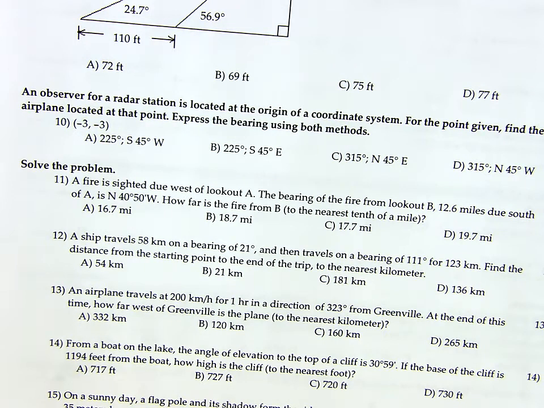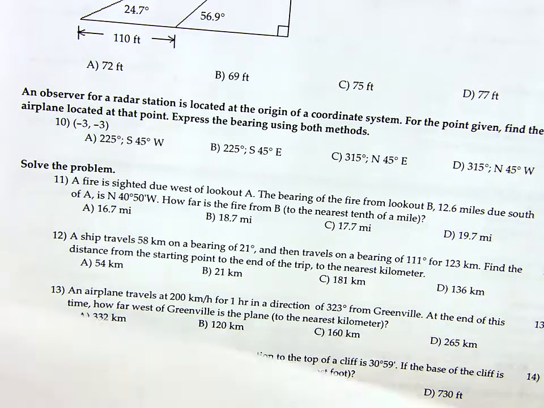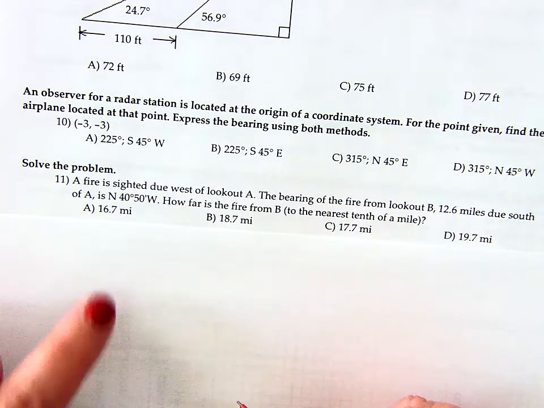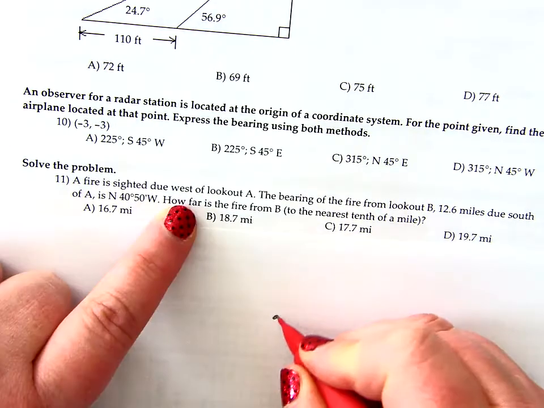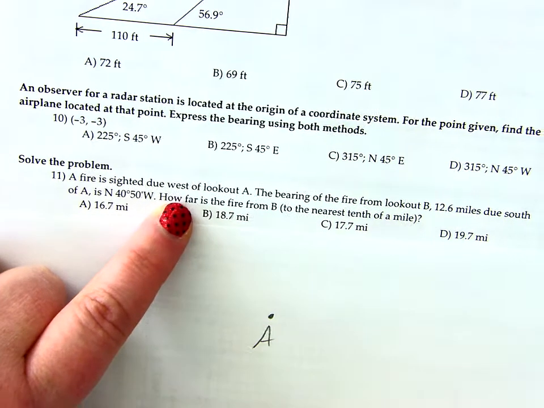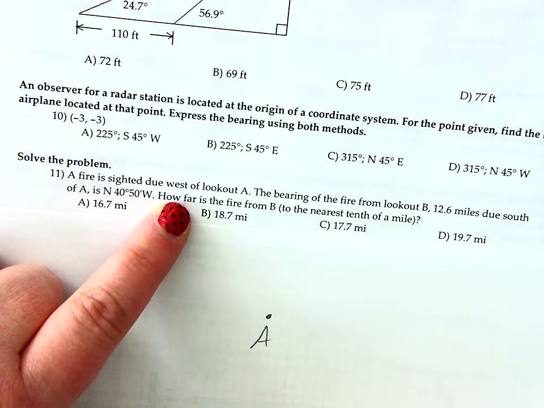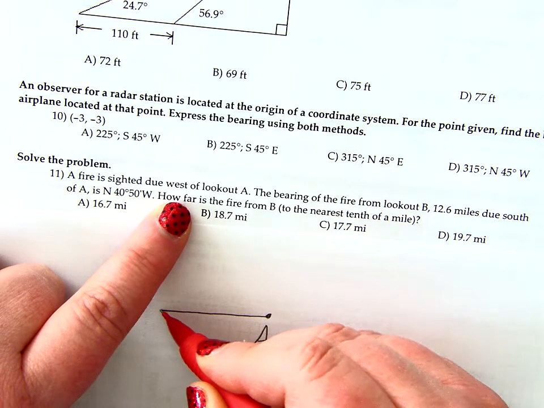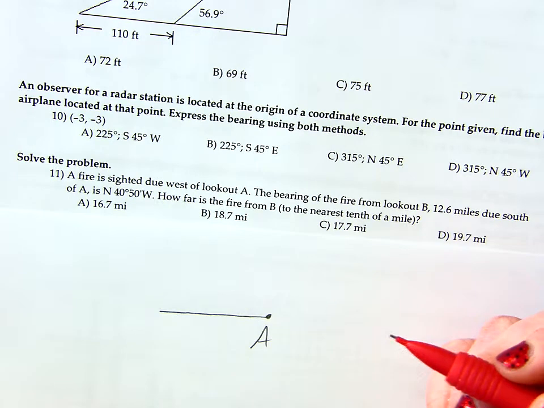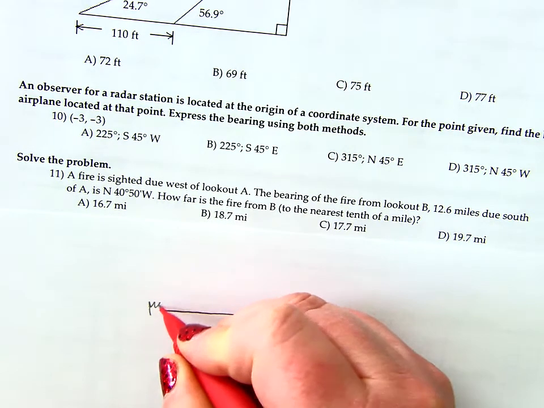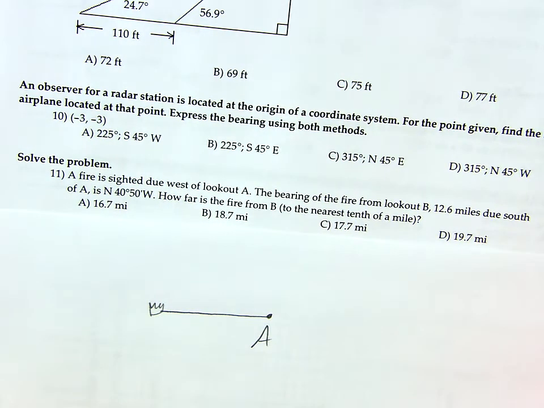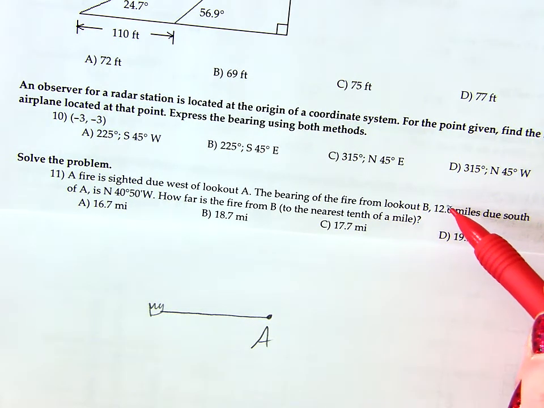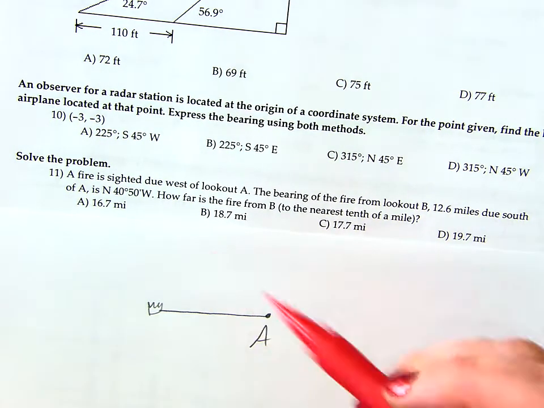Okay, so we're doing number 11 from the practice quiz. A fire is sighted due west of lookout A. So let's go ahead and put lookout A. And then due west means I'm literally just going to go straight to the west. And there's a fire. There's my fire.